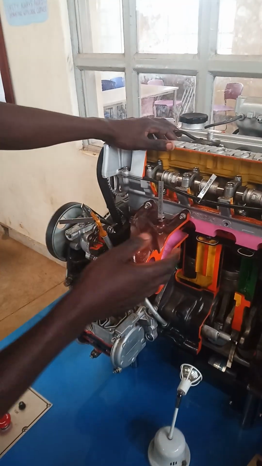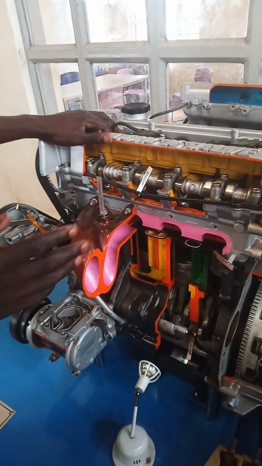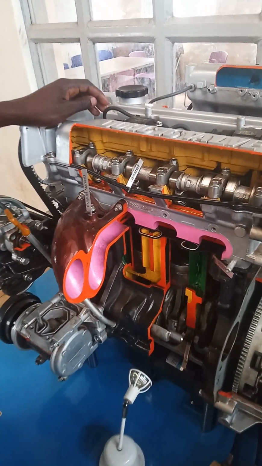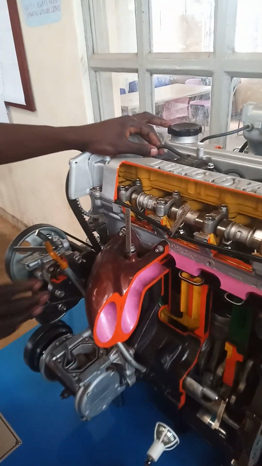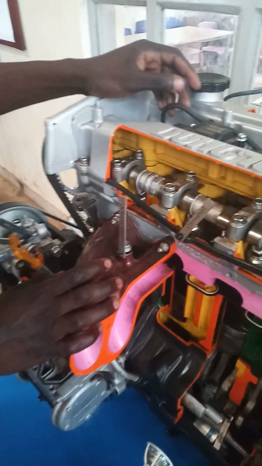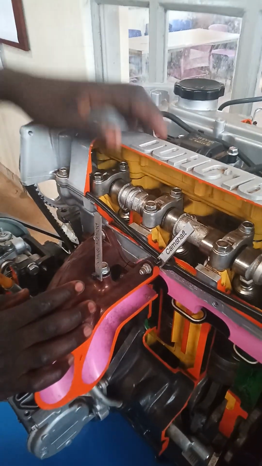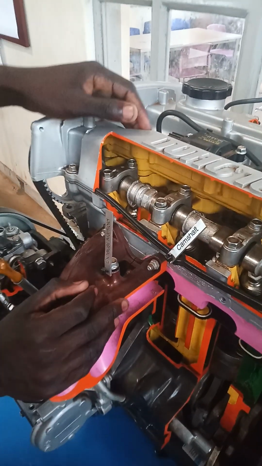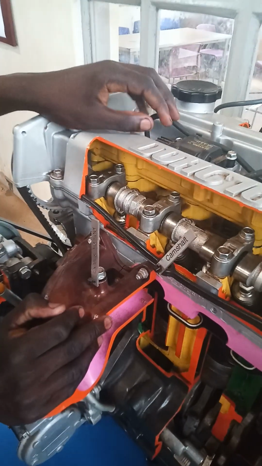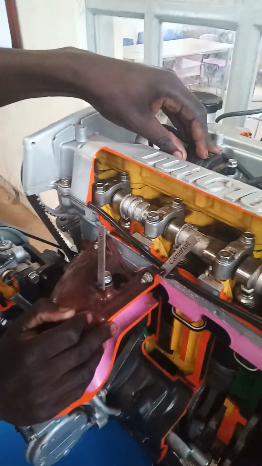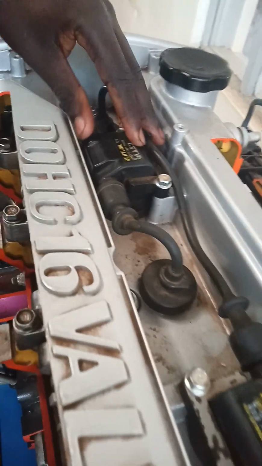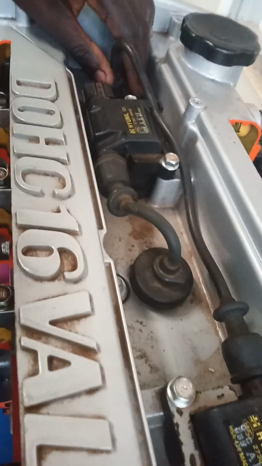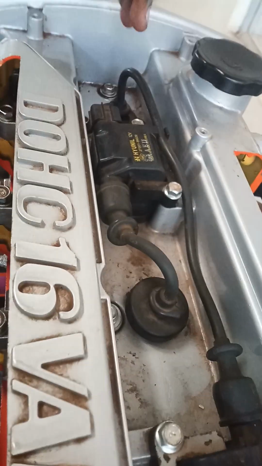Here we have different parts of the engine and the gearbox. But first of all, we are going to learn more about the engine components and their use. Here we have the petrol engine with us, and it contains some components, whereby we have the coils, and these coils are the ones which generate the sparks for the spark plugs. As you see, these are the coils.